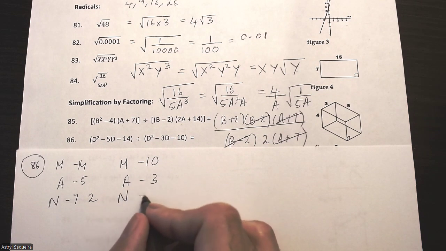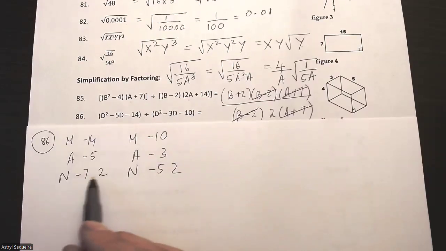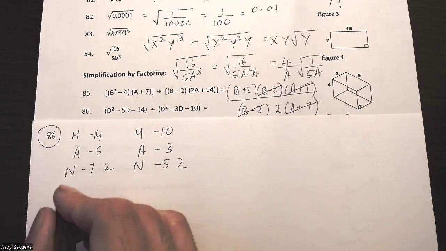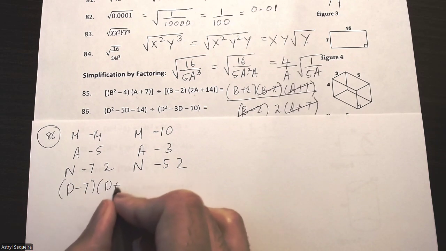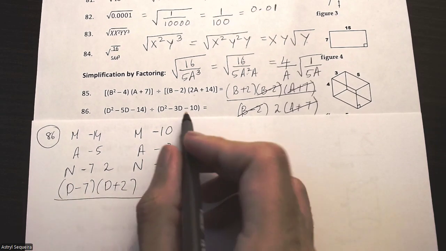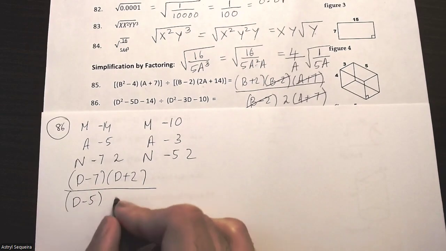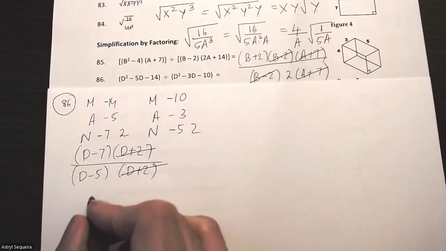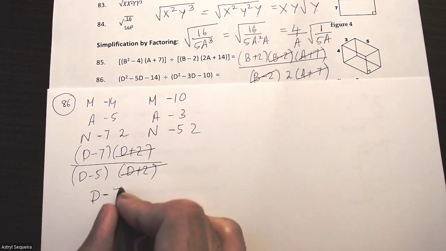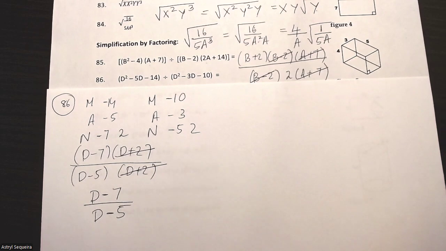That's just negative 5 and 2. So when I'm rewriting that, I'm using these two numbers over here, t minus 7, t plus 2. And then the denominator is just these two numbers, d minus 5, d plus 2. d plus 2 and d plus 2 cancel, so final solution is just d minus 7 over d minus 5. Don't need any brackets anymore over there.